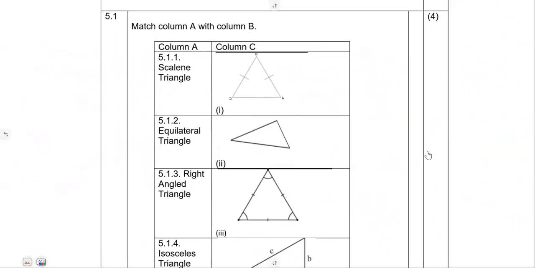On question 5, which is 5.1, we are asked to match column A with column B. All right, so it is actually column A and column C. This is C, not column B. There is 5.11, a scalene triangle. So which one shows a scalene triangle here?